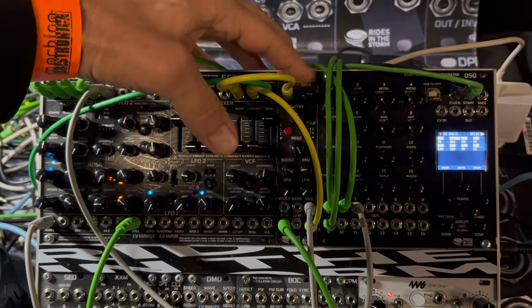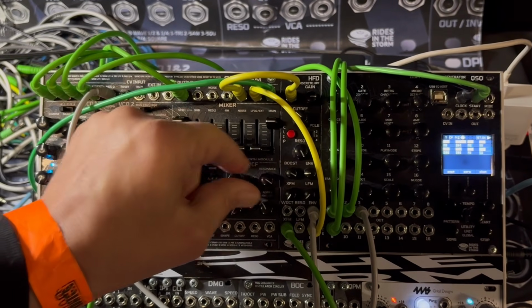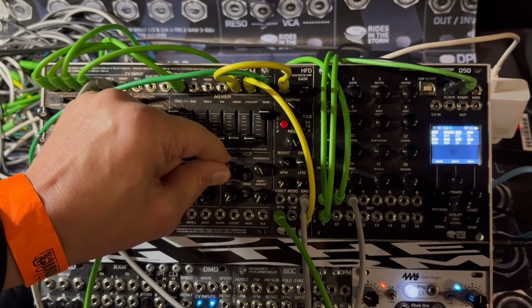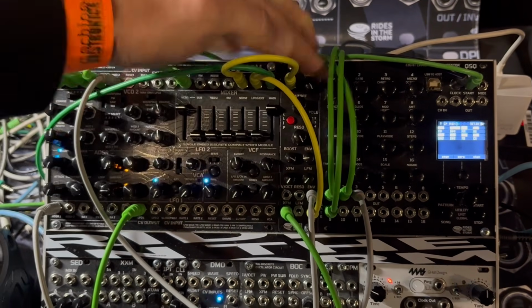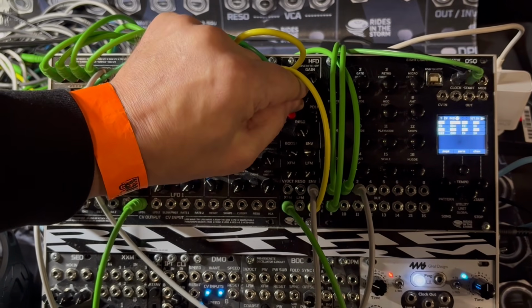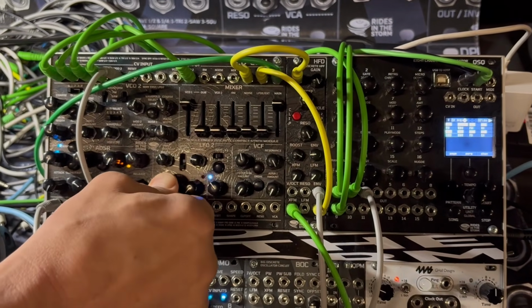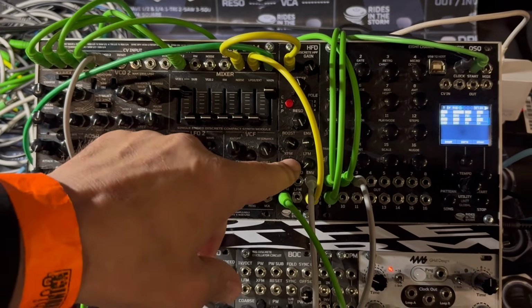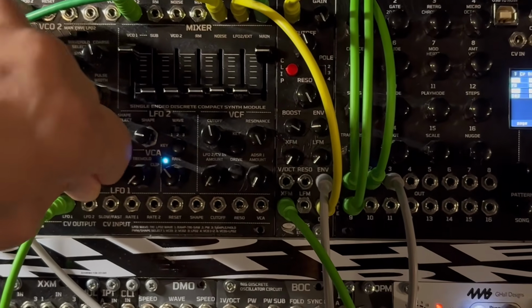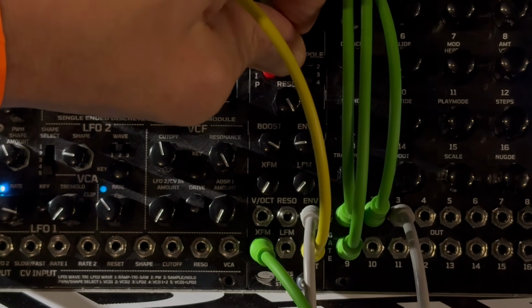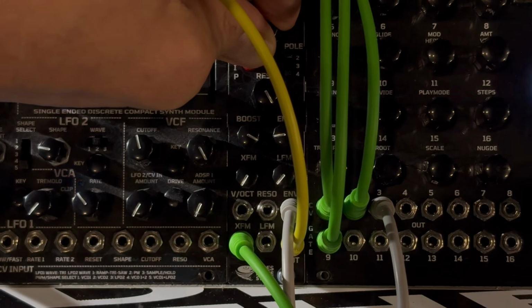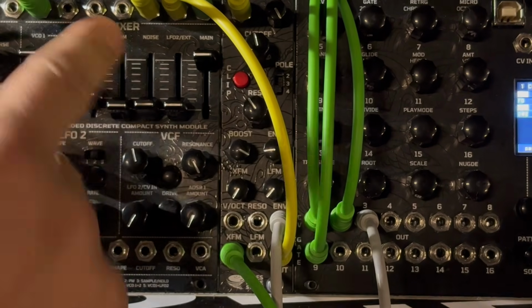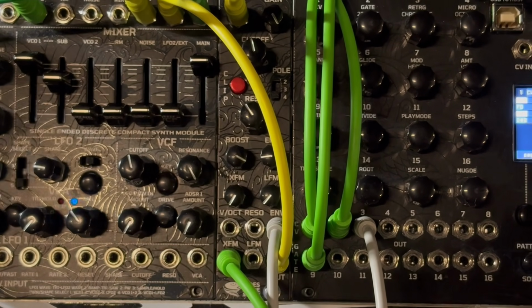Make it together. Also have a linear FM in for vocal sounds. Okay, and so far.